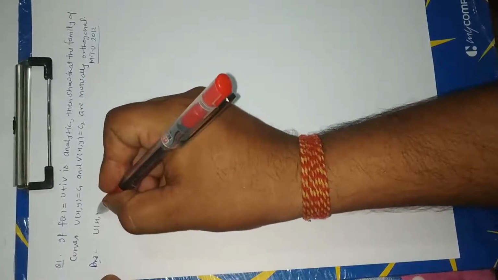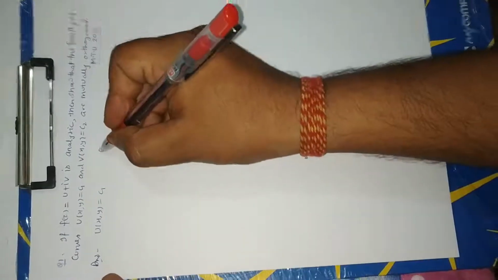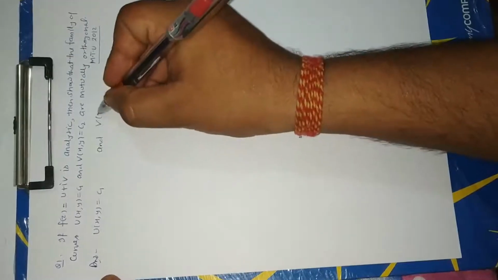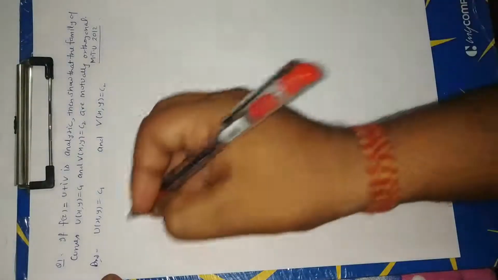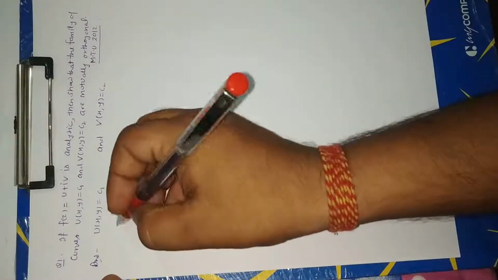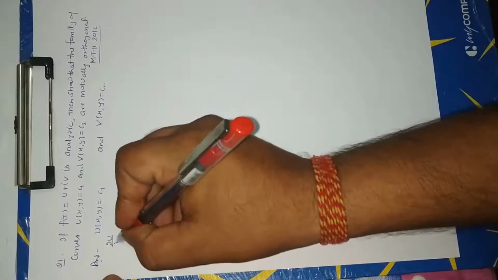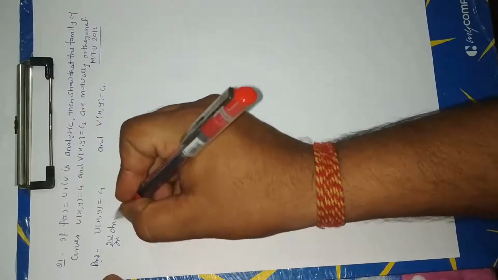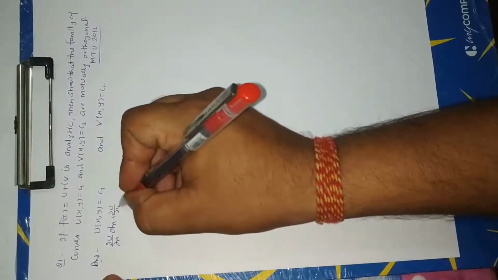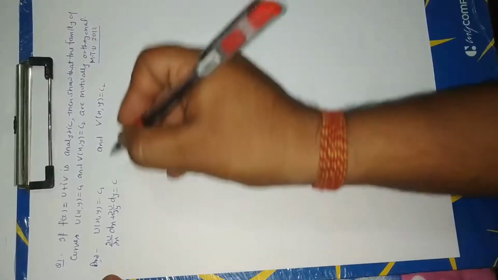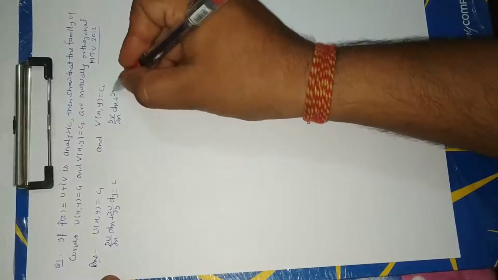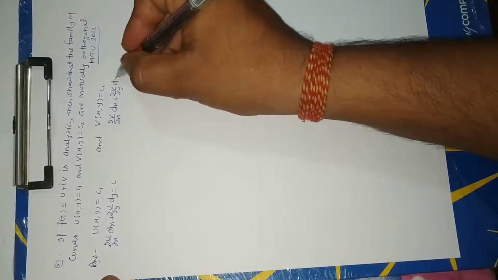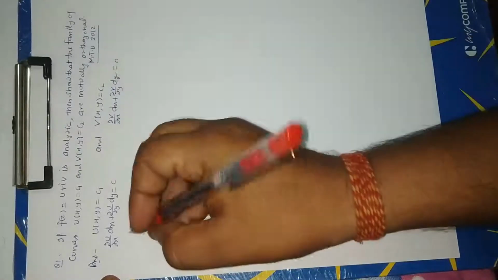Solution: u(x,y) = c1 and v(x,y) = c2 are two families of curves. Differentiate, then we get ∂u/∂x dx + ∂u/∂y dy = 0. Similarly, ∂v/∂x dx + ∂v/∂y dy = 0.